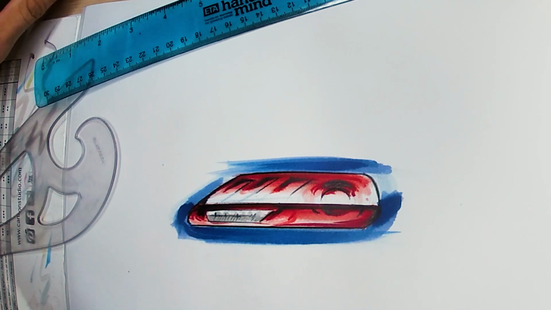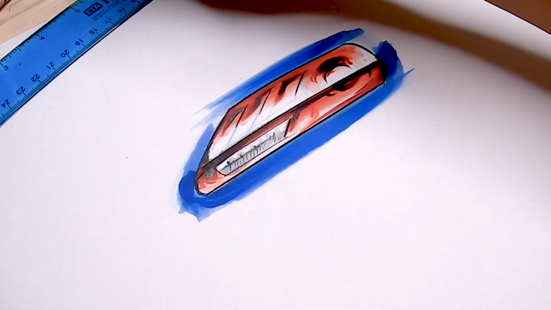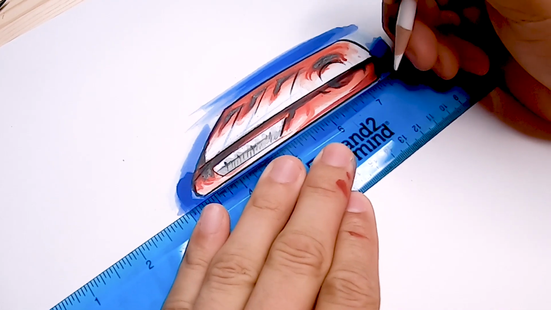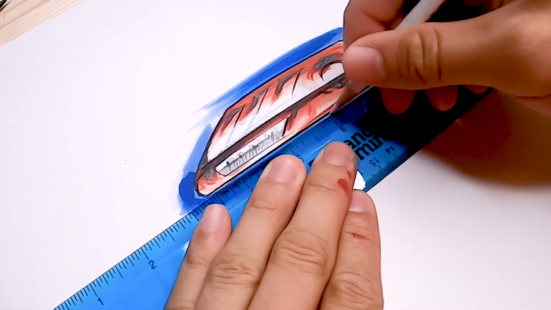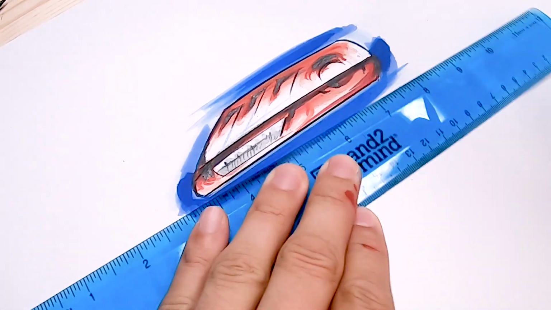Now we're gonna add the white edges, because since this is a cut in the metal, usually there's some kind of radius at the edge of the metal that will catch some light. So I'm gonna go ahead, and it's not gonna be a perfect straight line, but I can push the contrast on some parts and put less contrast on other parts.